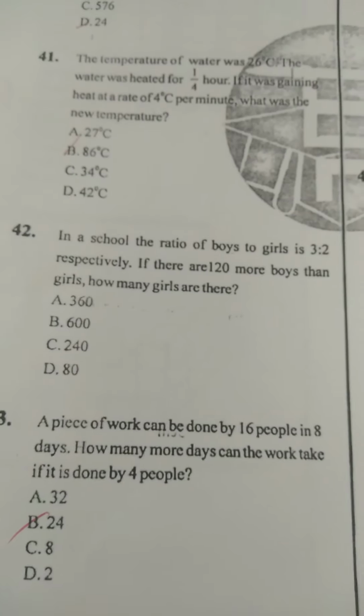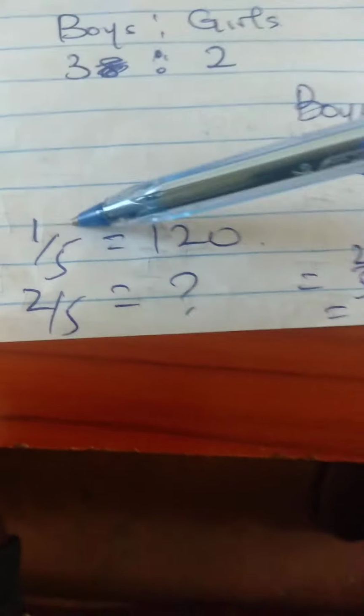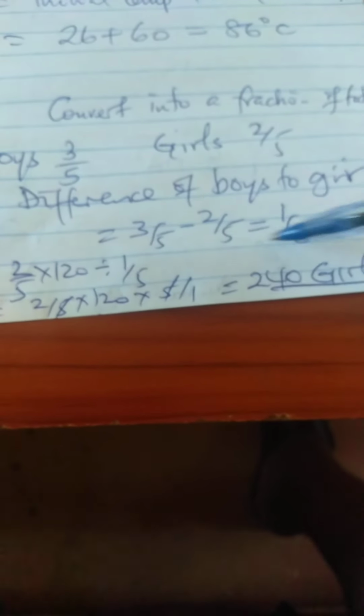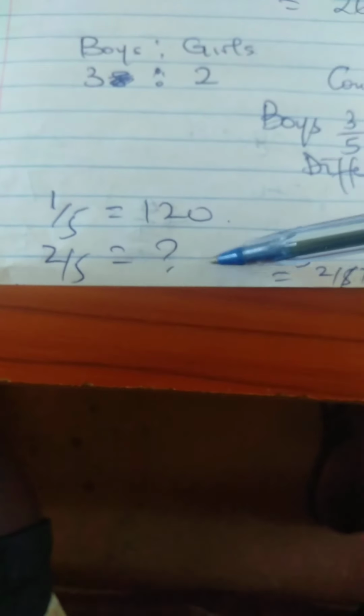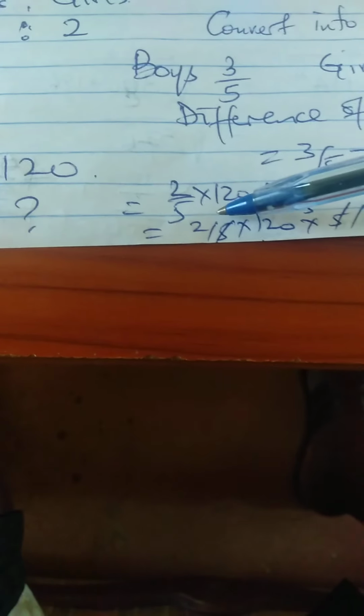And therefore, we are told that there are 120 more boys. So that is the difference. So 1 over 5 is the difference here also. So we say 1 over 5 is equal to 120. What about 2 over 5? By cross multiplying, we get 2 over 5 is going to be 240 girls in that class. Then we move to question number 43.